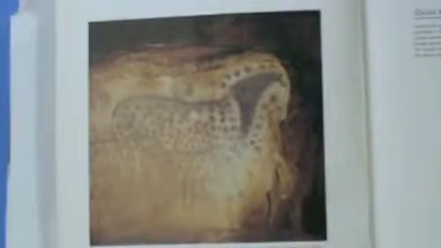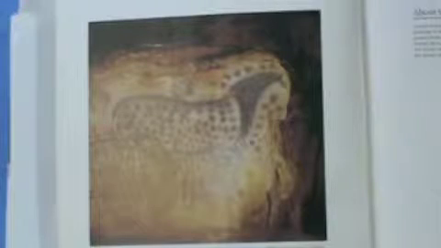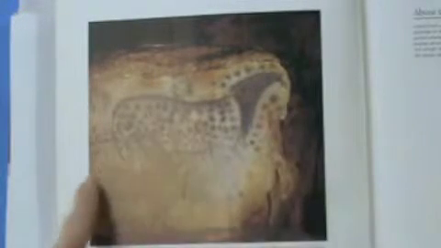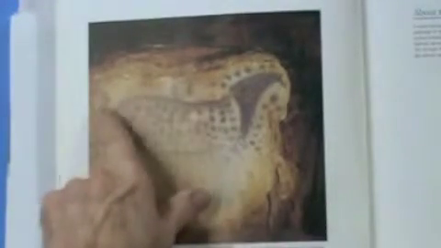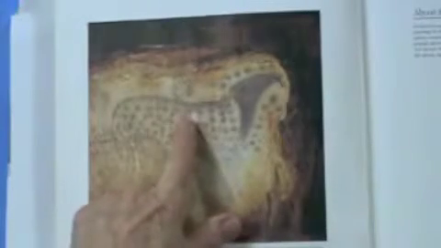Natural architecture would be caves, and we can see that in this cave drawing, which is in France, spotted horses on the cave walls, and look at this. The kids get a kick out of this. They put their handprints on it. That was their version of selfies 24,000 years ago.